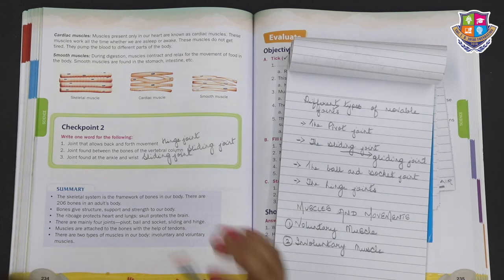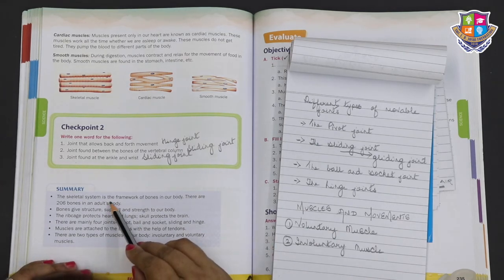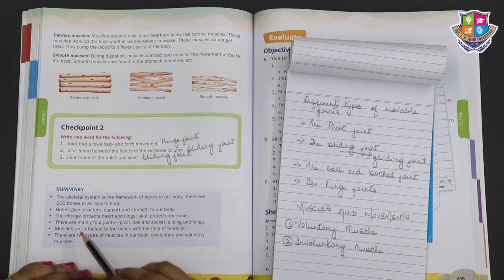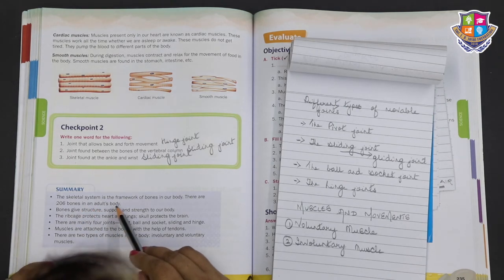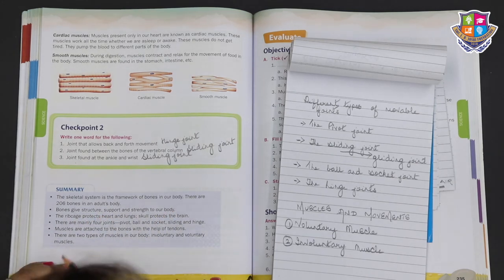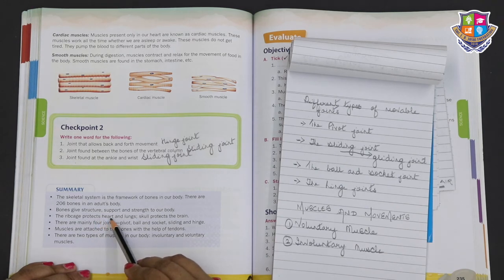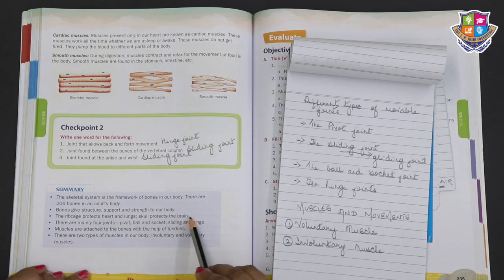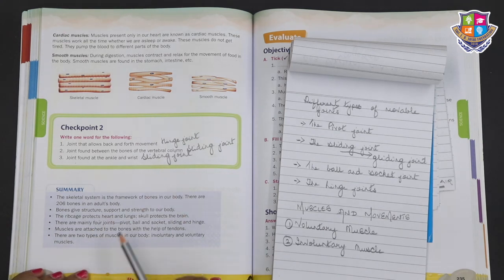Alright, now we are almost come to the end of the lesson. Let's have a recap. The skeletal system is the framework of the bones in our body. There are 206 bones in an adult's body. Bones give structure, support, and strength to our body. The ribcage protects heart and lungs. Skull protects the brain. There are mainly 4 joints: pivot, ball and socket, sliding, and hinge joint. Muscles are attached to the bones with the help of tendons. There are 2 types of muscles in our body: involuntary and voluntary muscles.